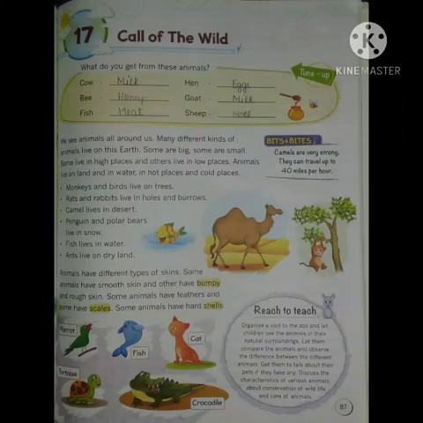Some live in high places like mountains, some others live in low places on land. Okay, animals live on land and in water, in hot places and cold places. As we all know, we have seen many different types of animals which live in different weather. Some live in hot weather, some live in cold weather. Okay, so according to the weather, they are distributed all over the world.